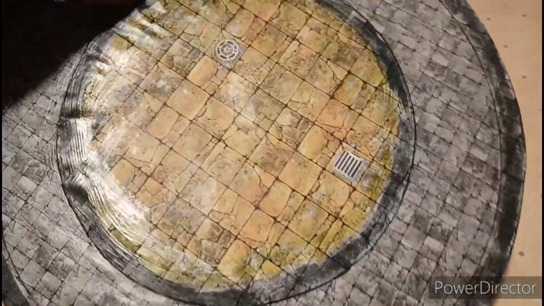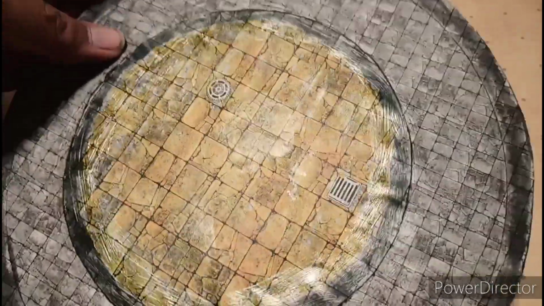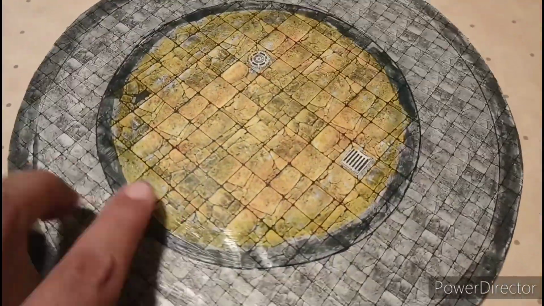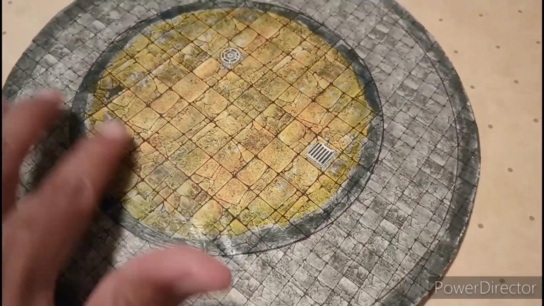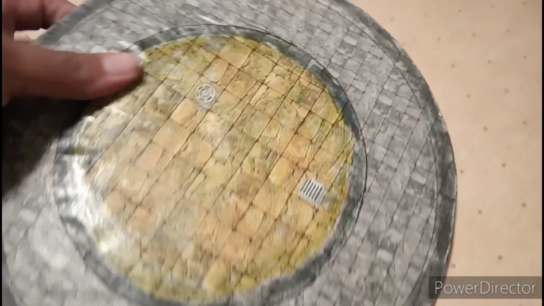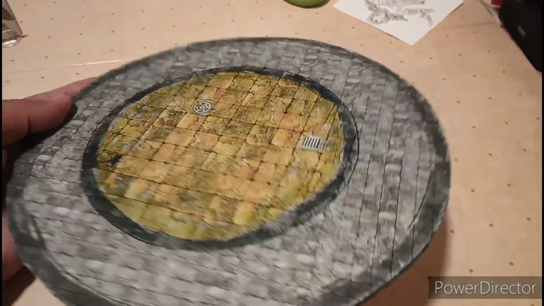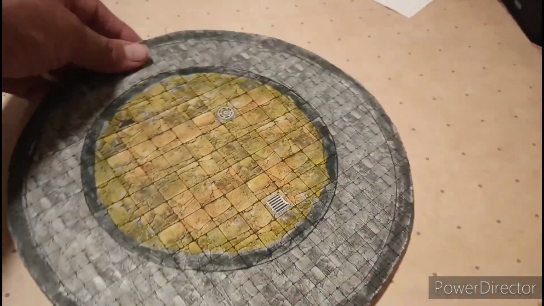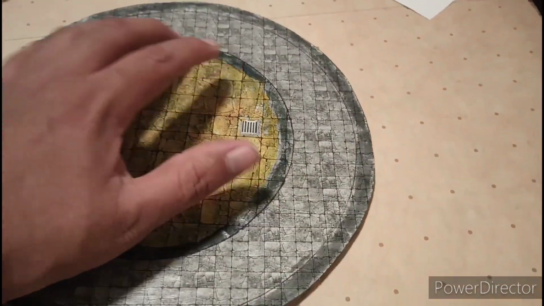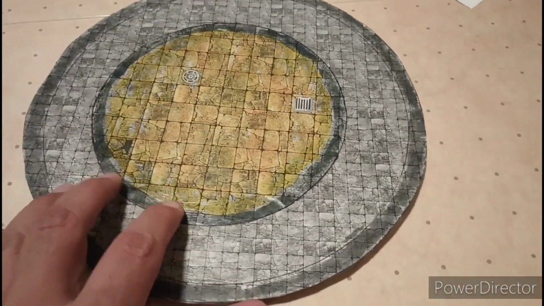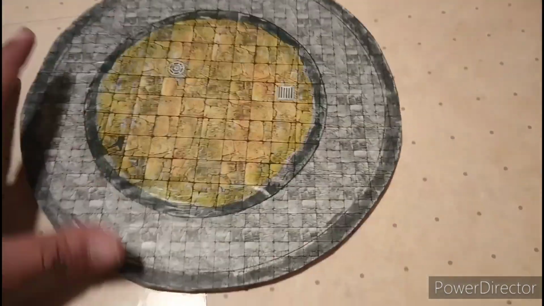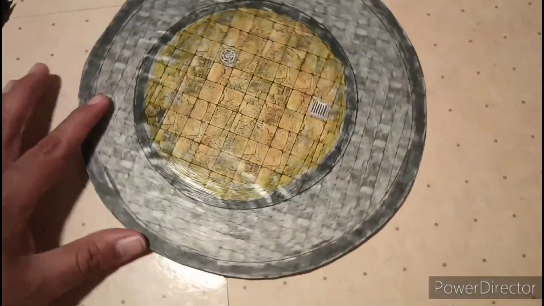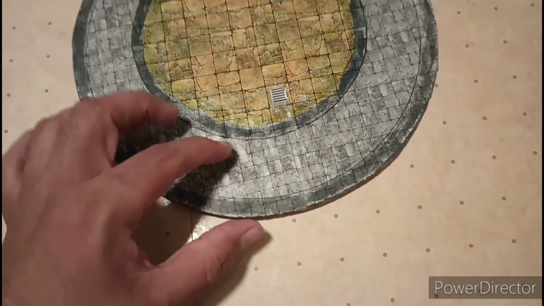And I did make another mistake. I added Mod Podge on top to give it a little bit of texture, and I think that caused 2 problems. One, I did it right after I glued the center right there in the middle, and I added the Mod Podge around for texture, and it started bubbling up.